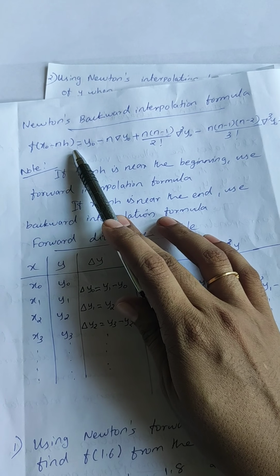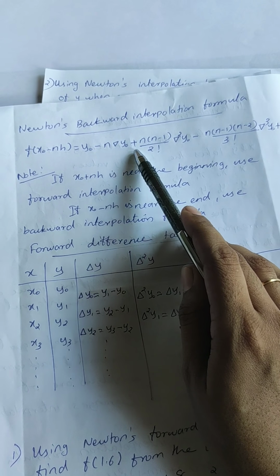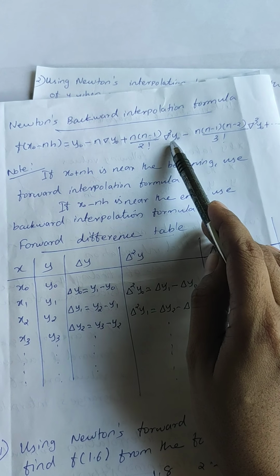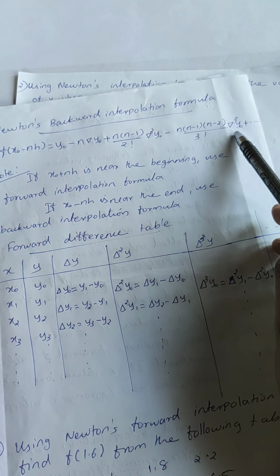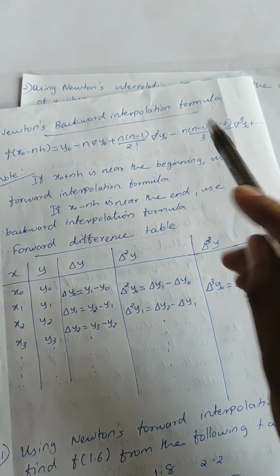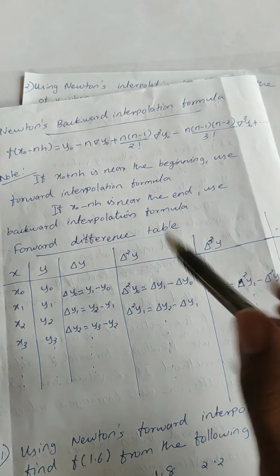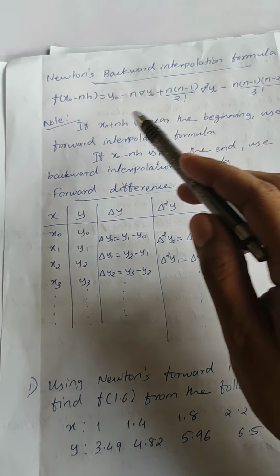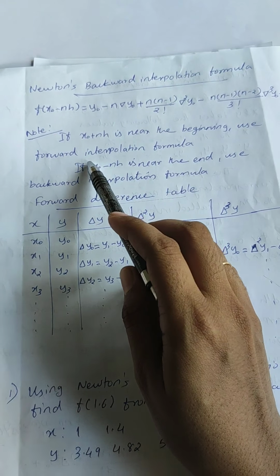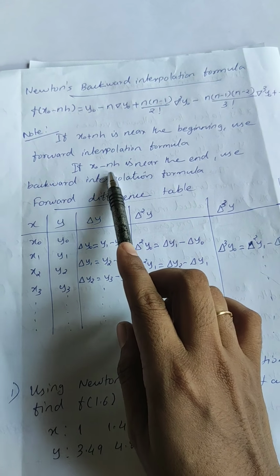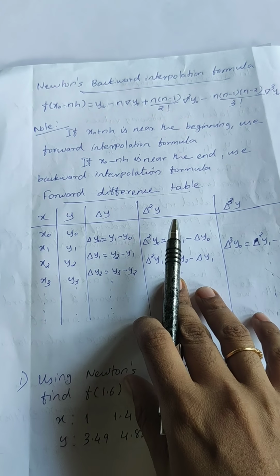f of x0 minus nh is equal to y0 minus n into del y0 plus n into n minus 1 by 2 factorial del square y0 minus n into n minus 1 into n minus 2 by 3 factorial del cube y0 plus etc. Here del y0, del square y0, del cube y0 etc. are called backward differences. If x0 plus nh is near the beginning of the x values, we use the forward interpolation formula. If x0 minus nh is near the end value, we use the backward interpolation formula.